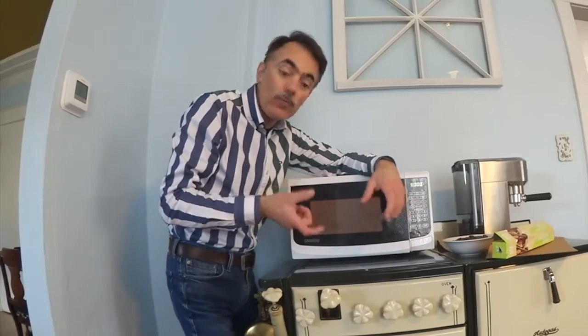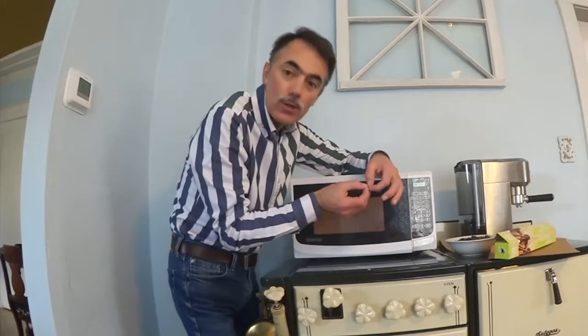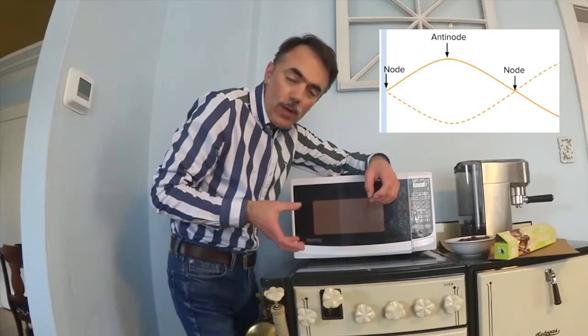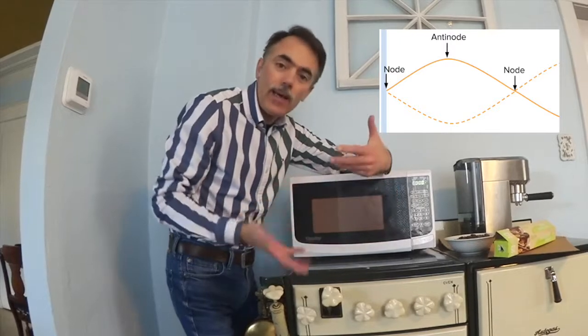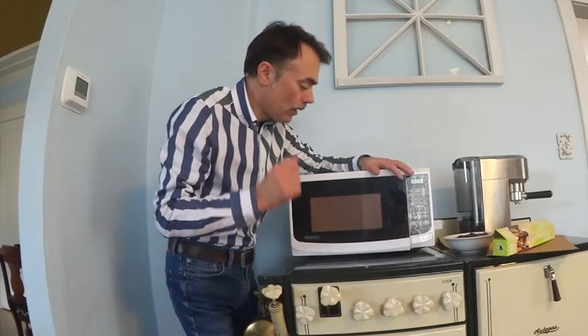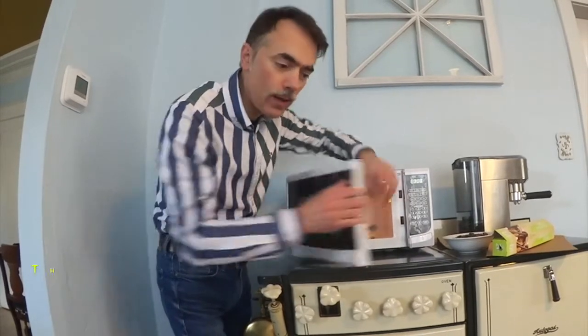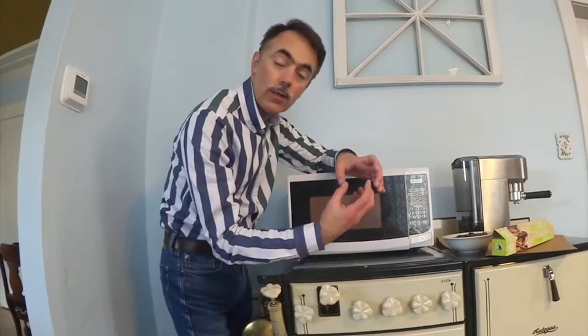In those standing waves, you will have regions of space where the oscillations are maximum, and others where there is no oscillation at all. In those places where the oscillation is maximum, that's where the water molecules dance and warm the food that you put in. But because you want all the food to be heated uniformly, you have a dish that is rotating, so that you don't have one portion of your chicken very hot and another portion cold. That's why you have that rotating dish.